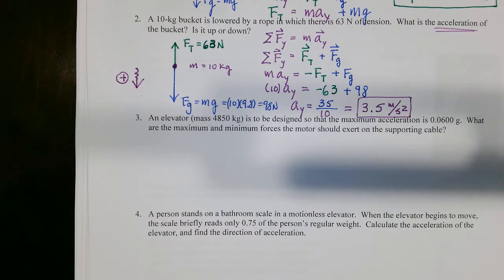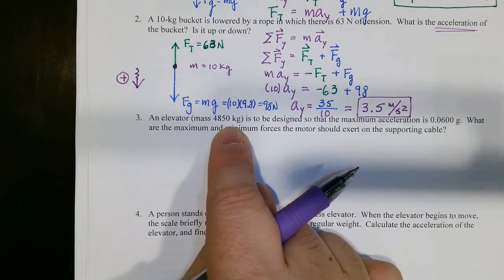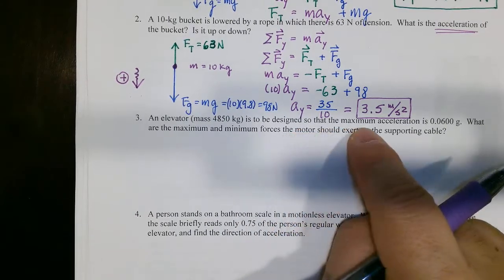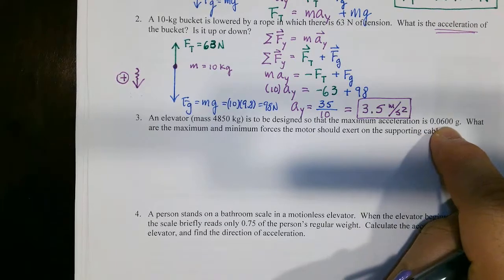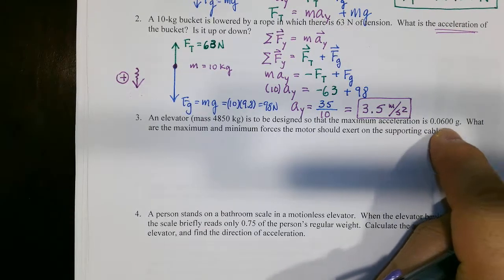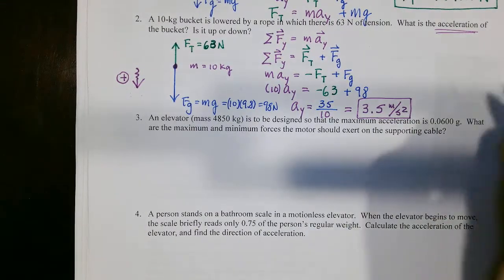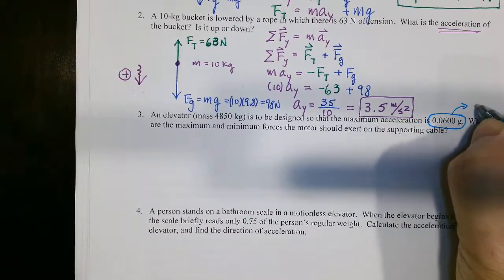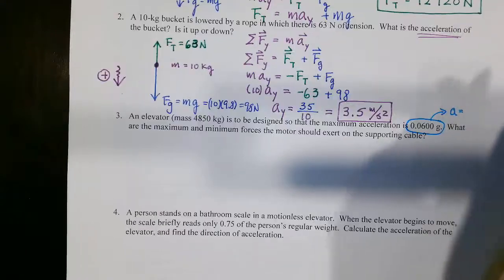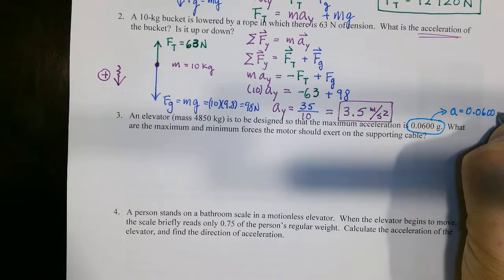Let's take a look at number 3. An elevator, mass of 4,850 kilograms, is to be designed so that maximum acceleration is 0.0600 Gs. Now remember, 1 G is equal to 9.8 meters per second squared. So this is really our acceleration, which is 0.0600 Gs.